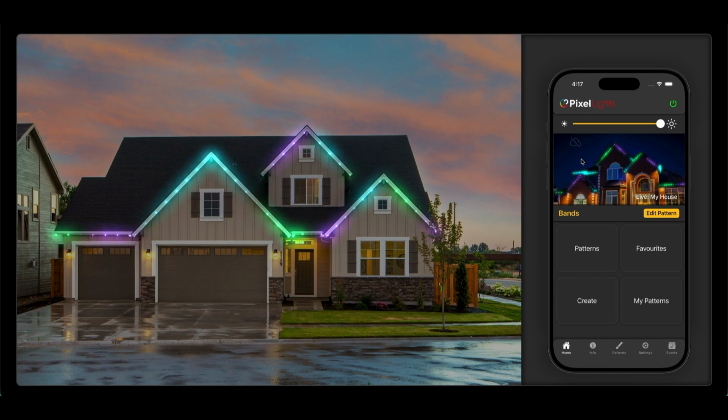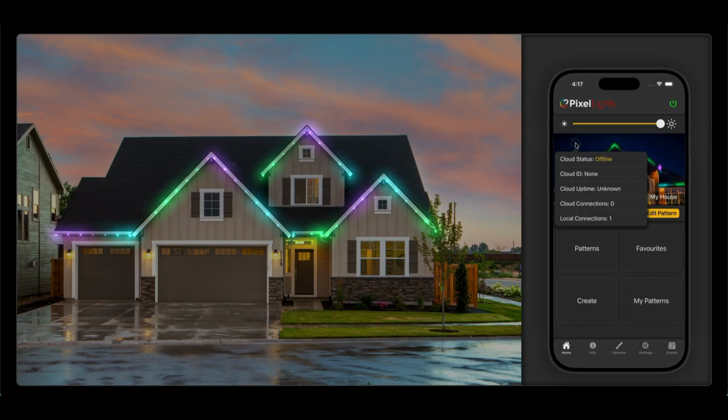In the Pixelights app, you'll see an icon in the top left corner of the preview window. This is your Cloud status icon. Clicking it will open your status information. Systems that do not have Cloud will display this offline icon.